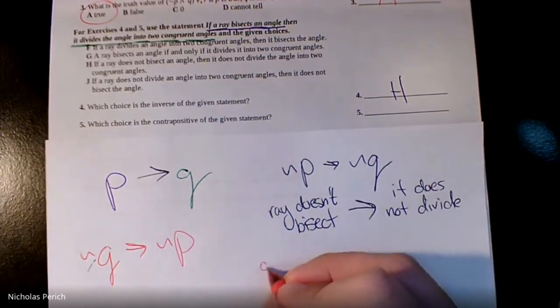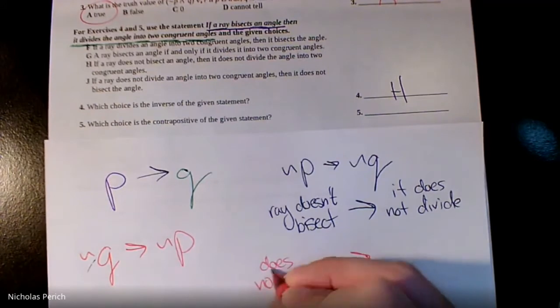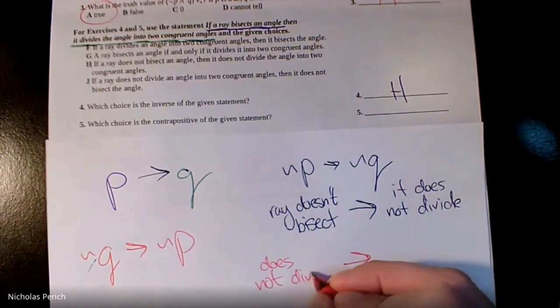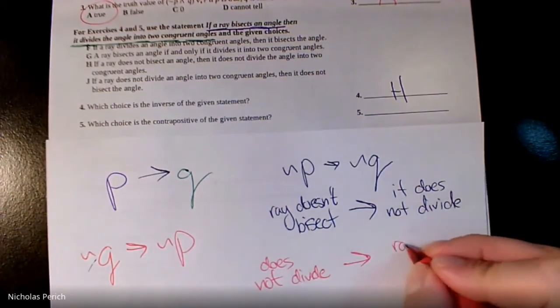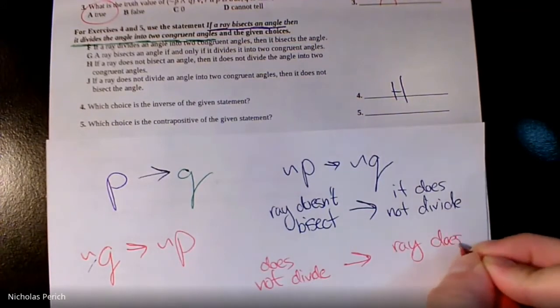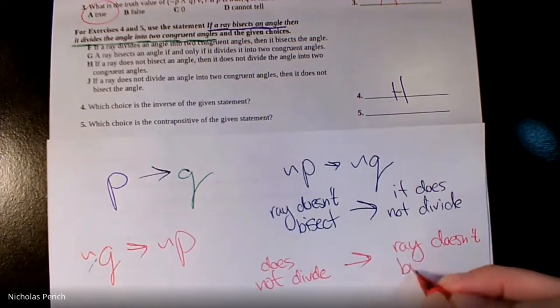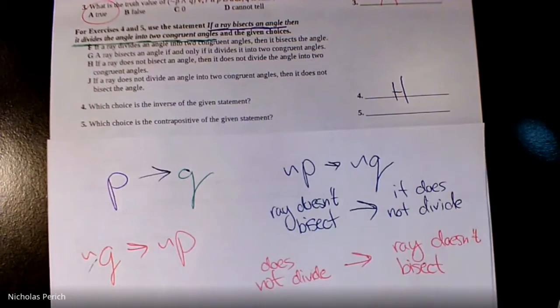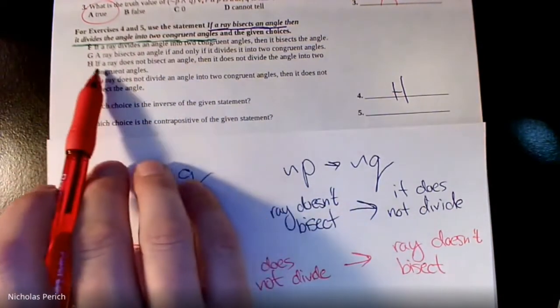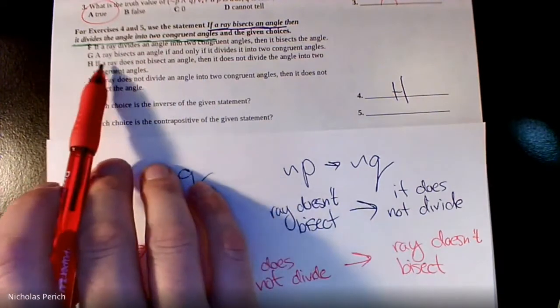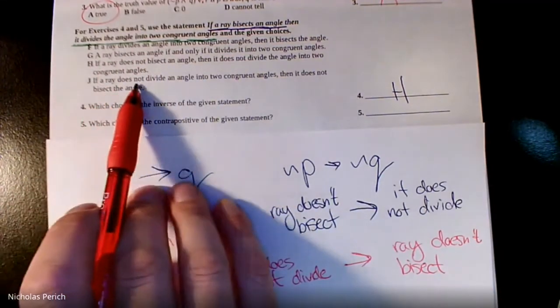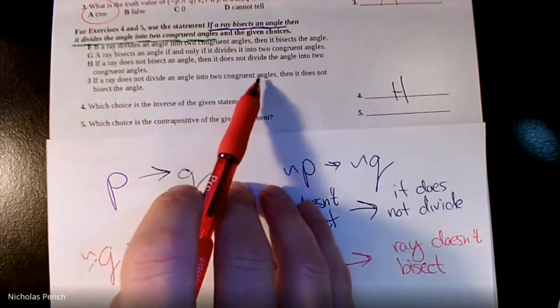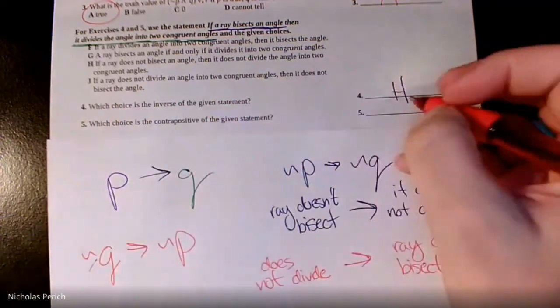So does not divide becomes ray doesn't bisect. So I need the one that says it does not divide. A ray divides, no. A ray bisects, no. We already did H. If a ray does not divide an angle into two congruent angles, then it does not bisect the angle. That's the one.